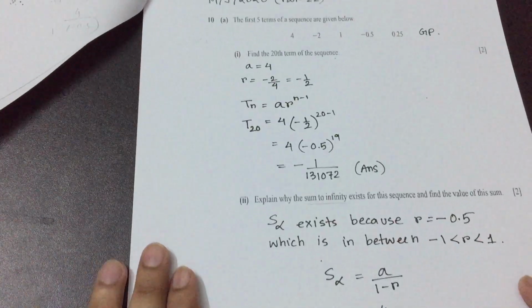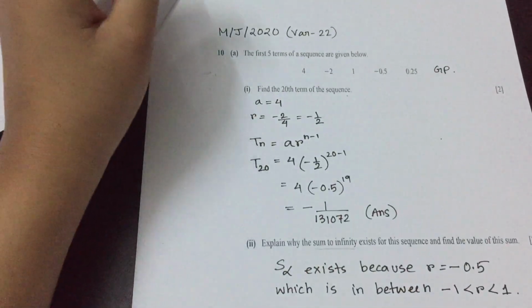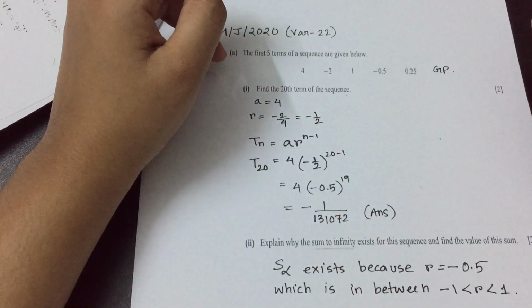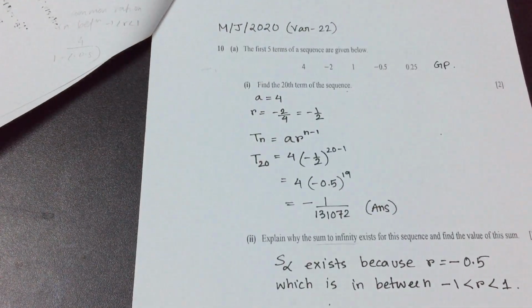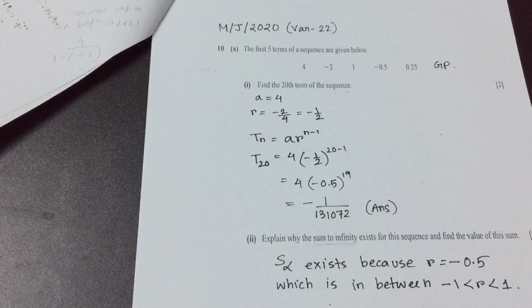Let's move on to the next one. The first 5 terms of a sequence are given below. So these are 5 terms, and they told you to find the 20th term. So the very first question that comes to everyone's mind is, is it an arithmetic progression or a geometric progression?